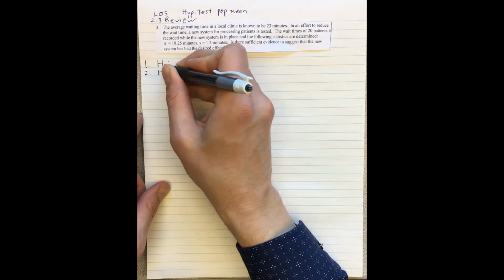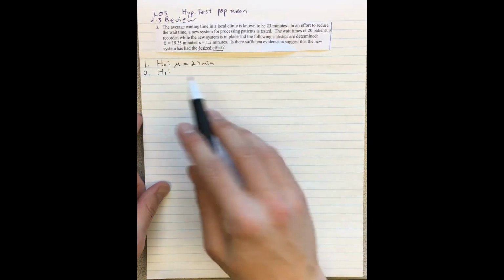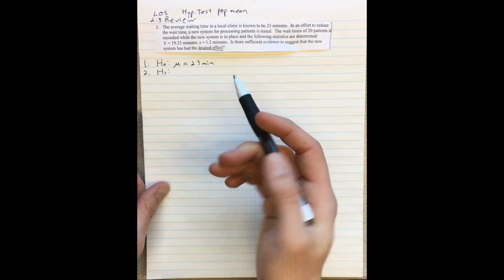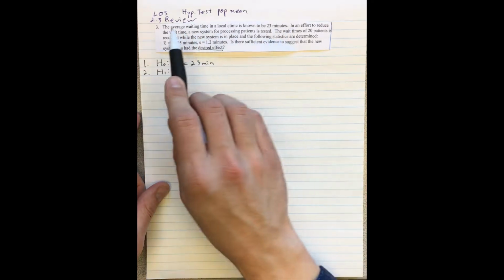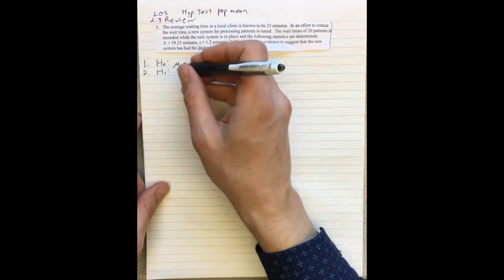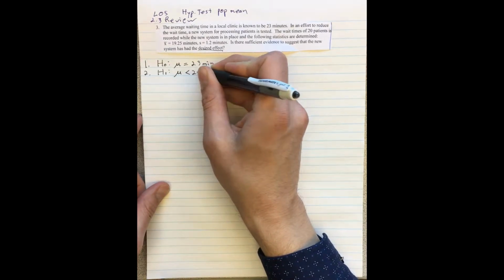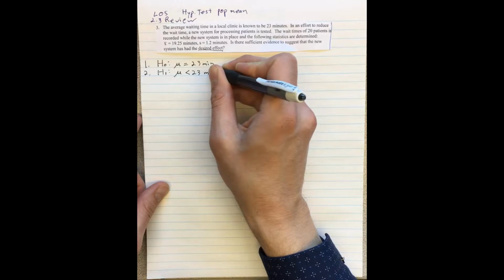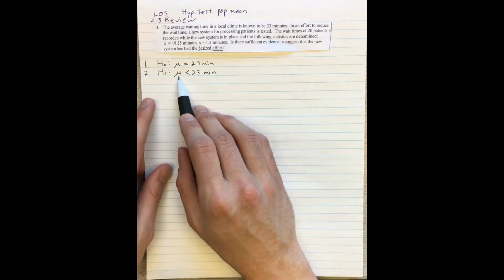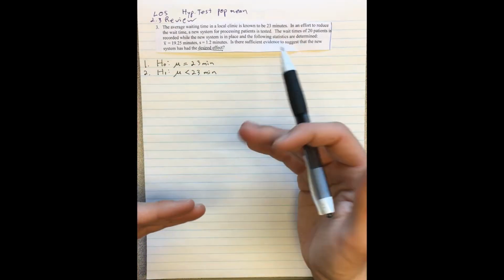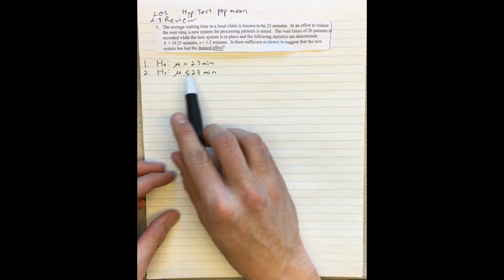Step 2, H1. This is the claim we're trying to determine if it's true or not. Well, we want to reduce the wait time. So we need to say mu is less than 23 minutes, right? Because we want to see if that new system, after we've tested it, has decreased anything.